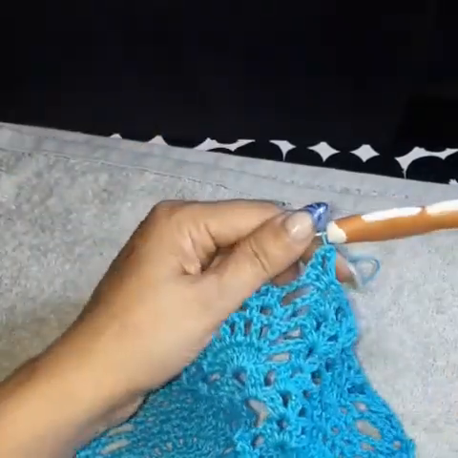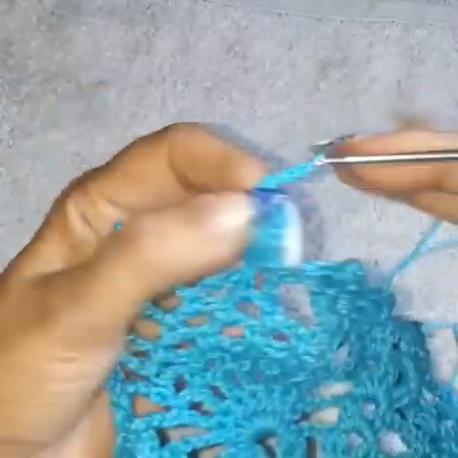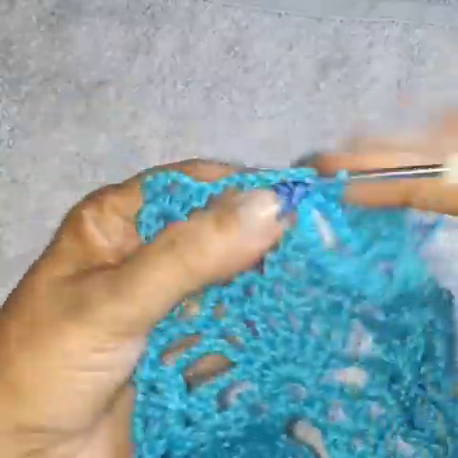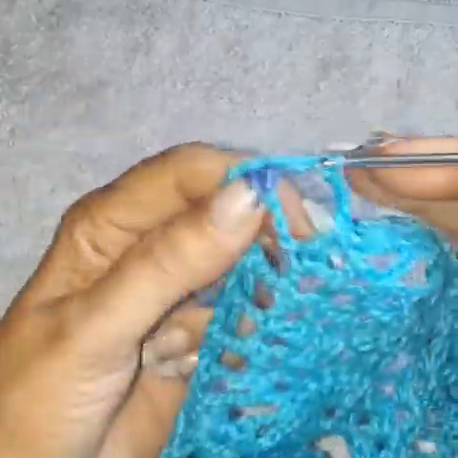I'll meet you at the end. So I'm almost at the end. I have only one left. I'm going to do the 4 chain. 1, 2, 3, 4. Come in. 1, 2, 3, 4 chain. Create your group.